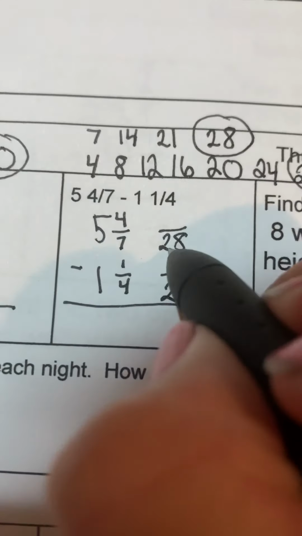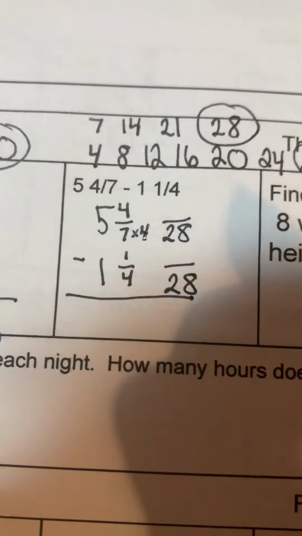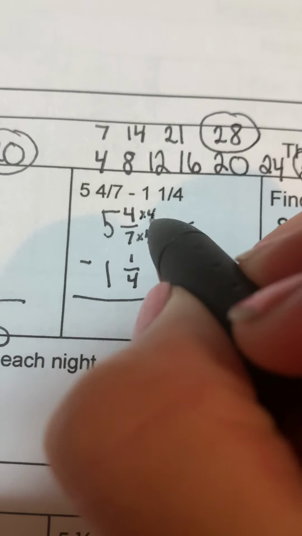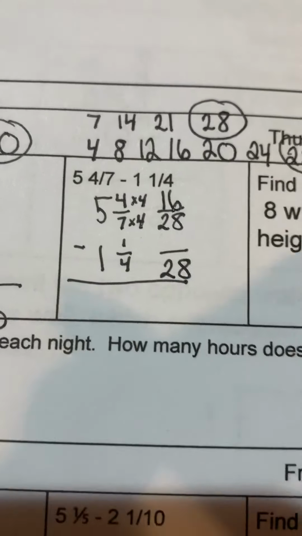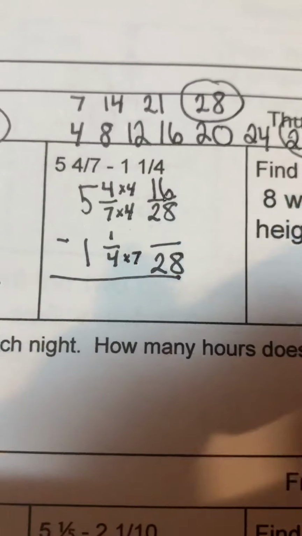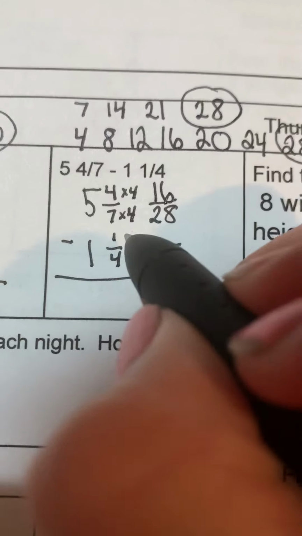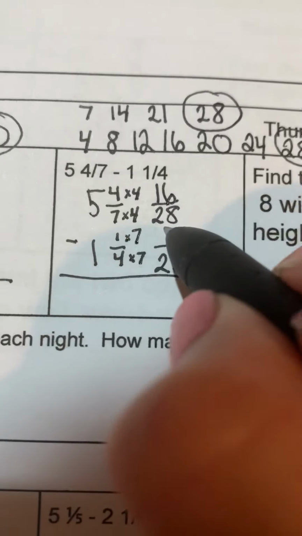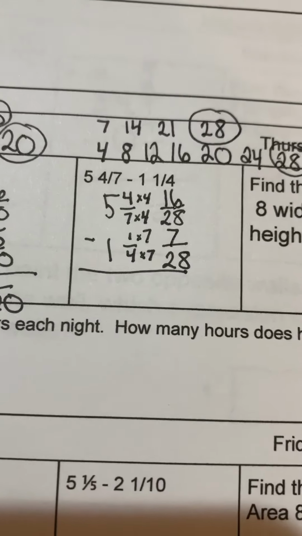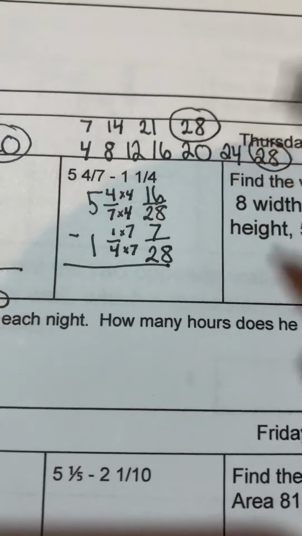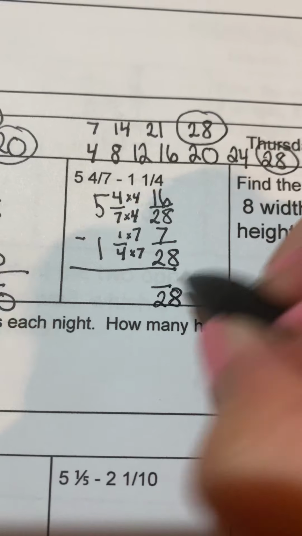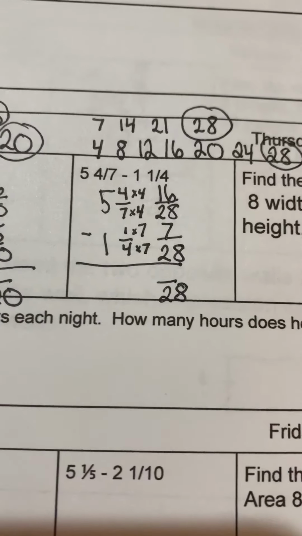We get to 28 by doing 7 times 4. Bring it up top. 4 times 4 equals 16. 4 times 7 equals 28. 1 times 7 equals 7. Now we have a common denominator, so subtract 16 minus 7. Put it over 28, and then do 5 minus 1.